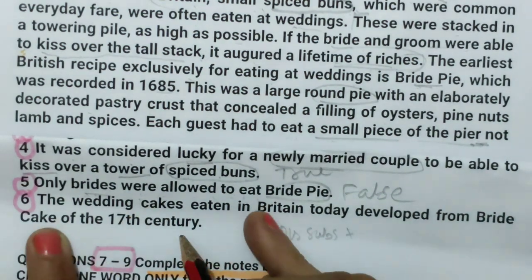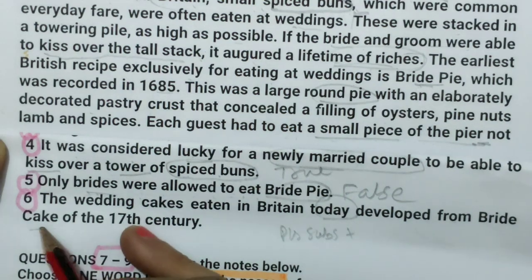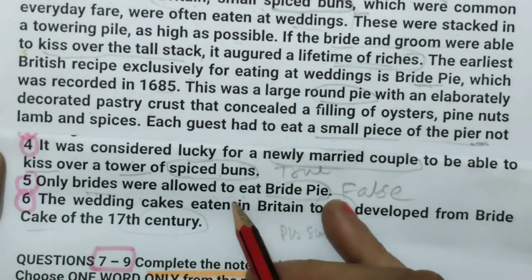Got it? Now sixth number question. The wedding cakes eaten in Britain today developed from bride cake of 17th century.